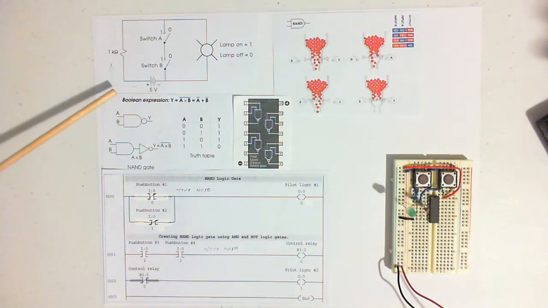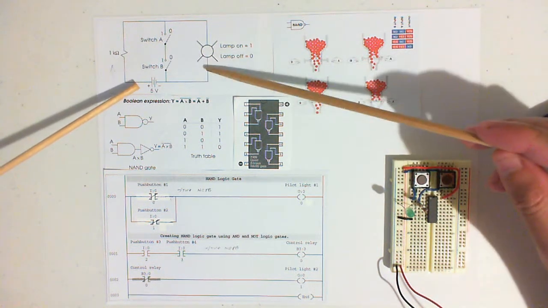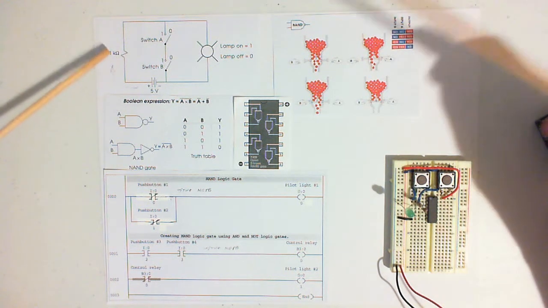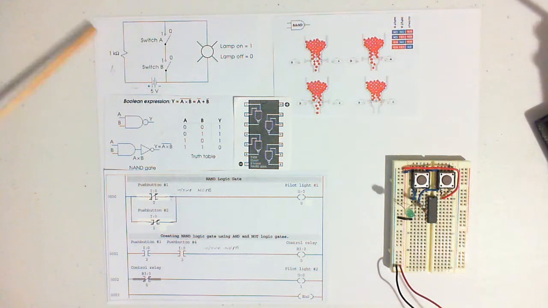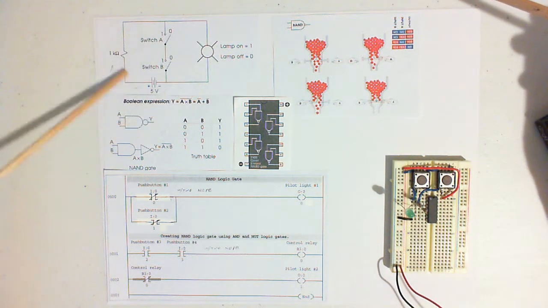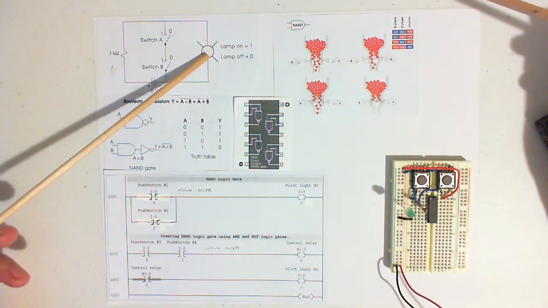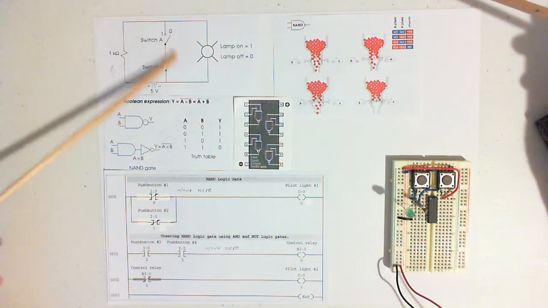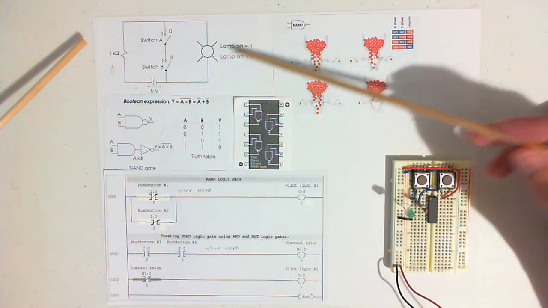What we have here is a hardwire circuit hooked up to 5 volts, 1 k ohm resistor, switch A, B, and a lamp. Right now, in the present state, you can tell that electron flow goes through and the lamp will be on. Once switch A and switch B close, electron flow goes through this direction, turning off the lamp.